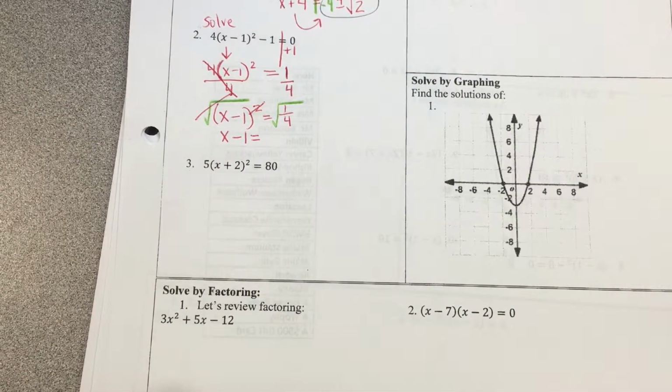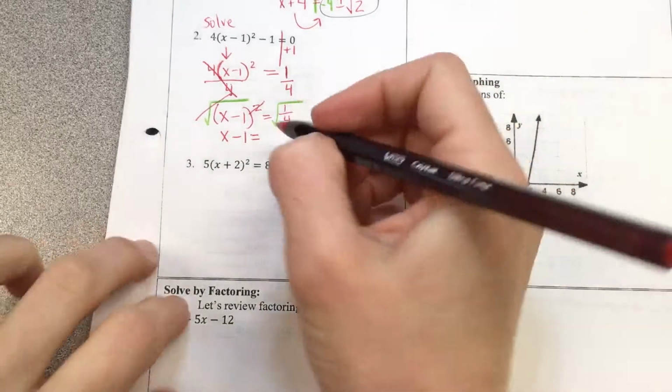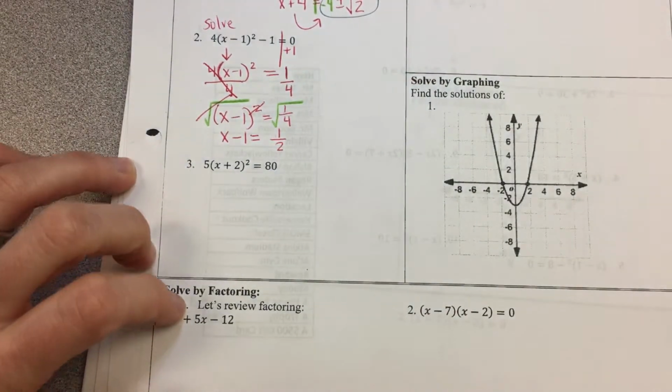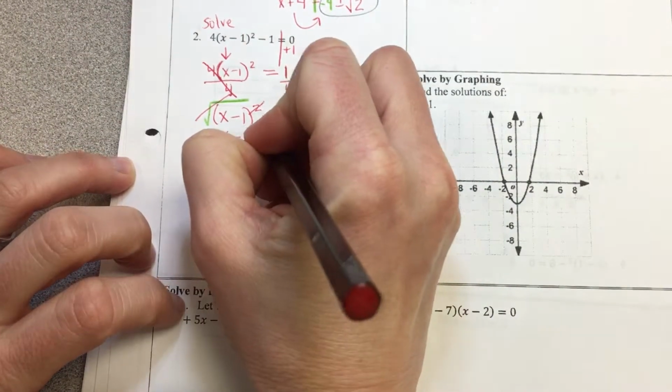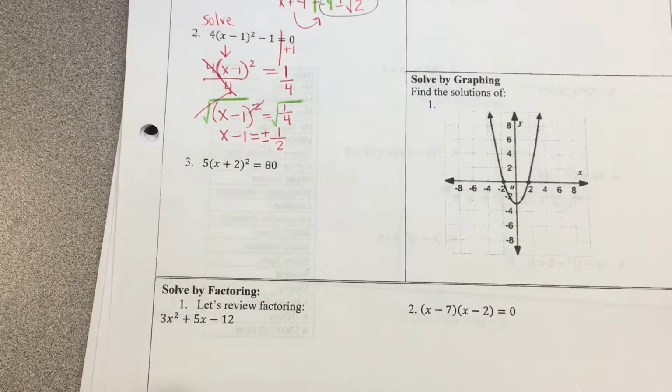So 1 is perfect. The square root of 1 is just 1. What's the square root of 4? 2. So you can go ahead and do this. You get 1/2. And you do have to put the plus or minus, which can be hard to remember. Okay, but you do put the plus or minus with that.